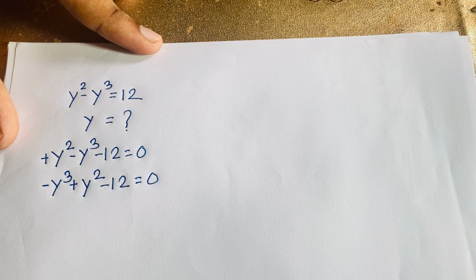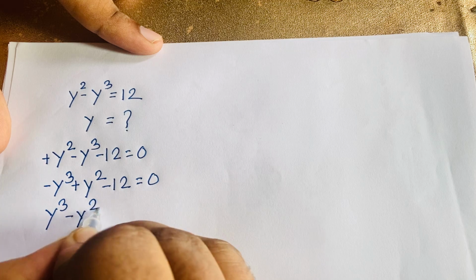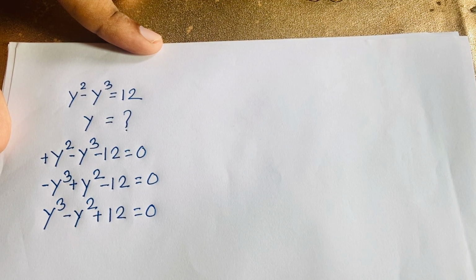Now if I divide both sides by minus 1, we find y cube minus y square plus 12 is equal to 0.